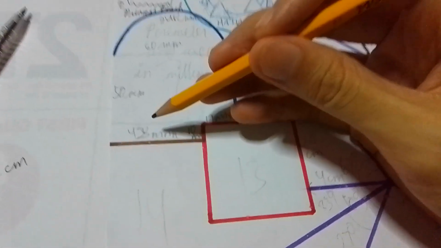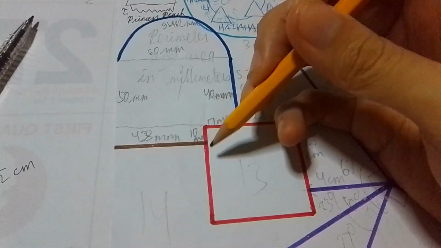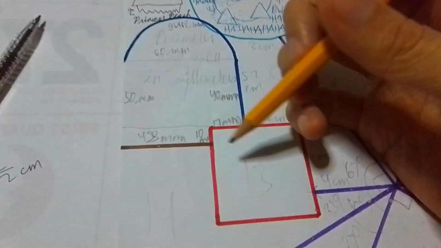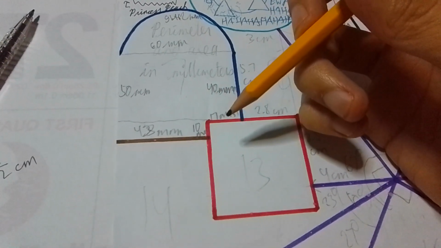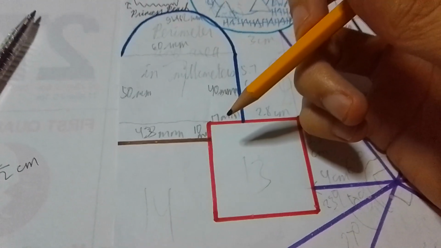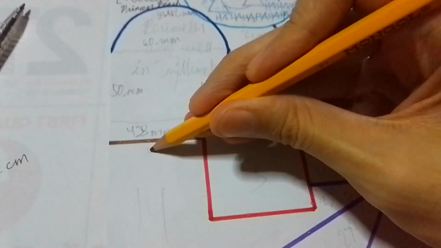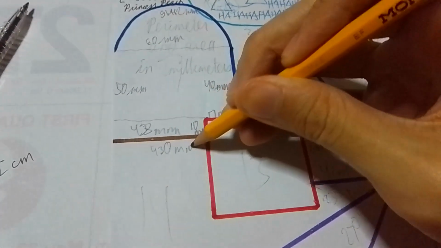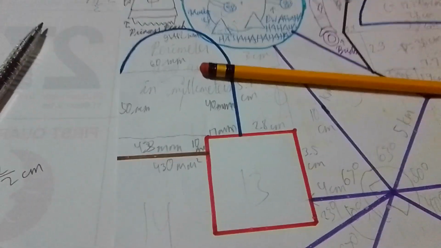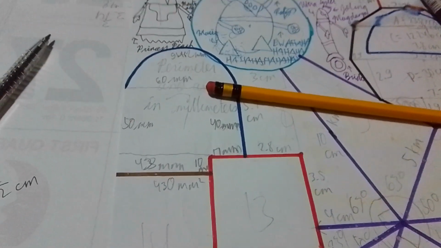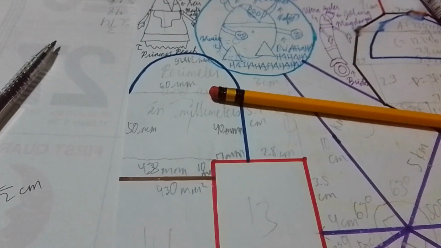First off, for the first rectangle, we have this. This is 10 millimeters. And then, what's the measure here? This is 43 millimeters. So, 43 times 10, that's 430 square millimeters. 430 mm squared. Okay? What about the second one?